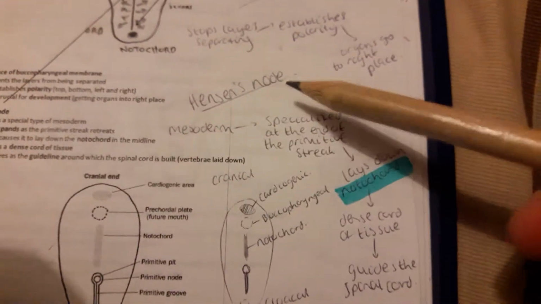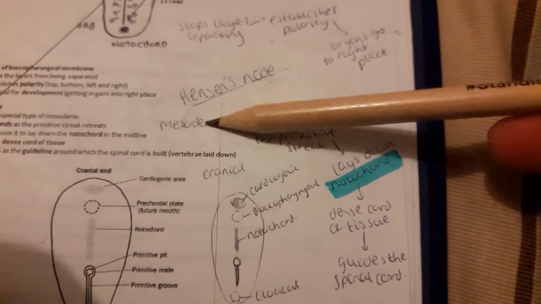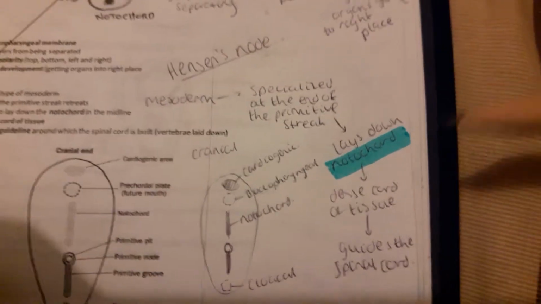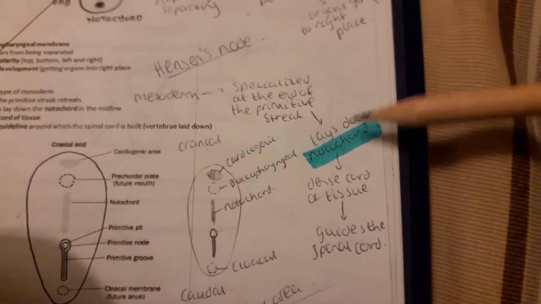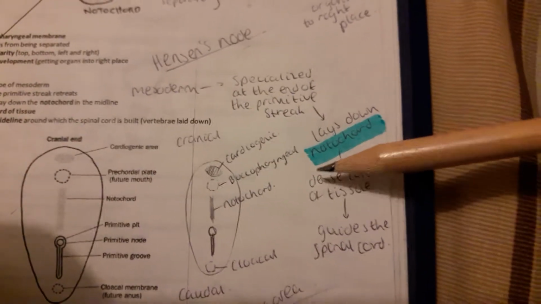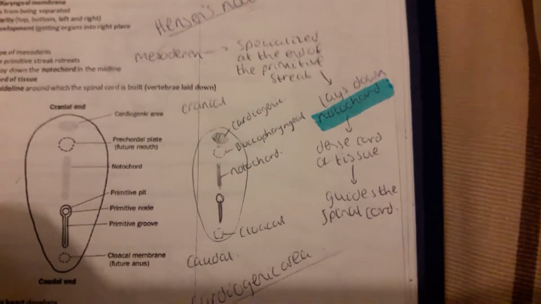Now I mentioned Hensen's node, and what Hensen's node is, it's a specialized mesoderm at the end of the primitive streak, which lays down the notochord, from the prenotochordal cells in the midline. The notochord is a dense cord of tissue which will eventually guide the spinal cord.